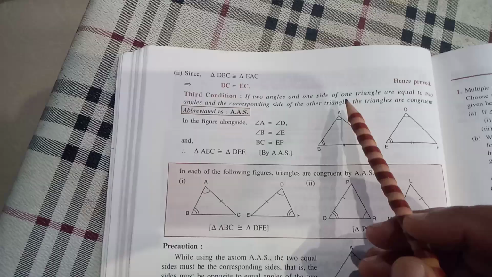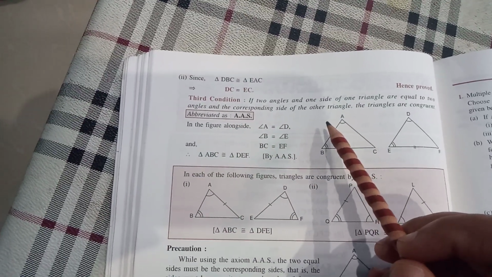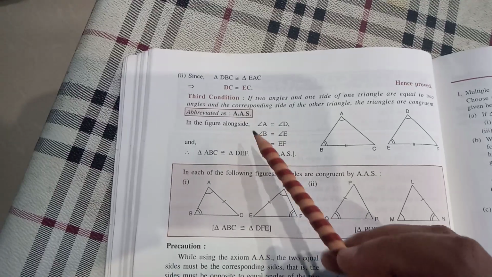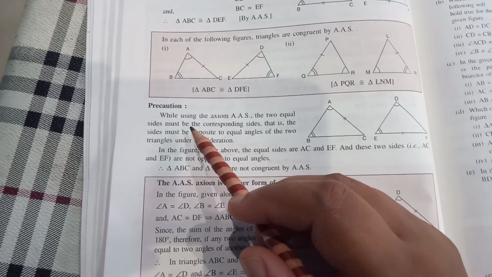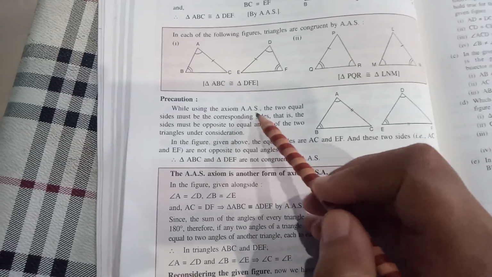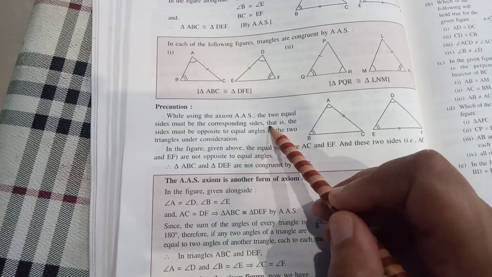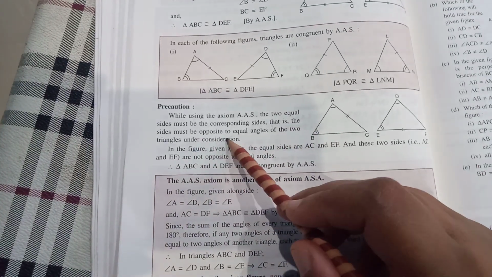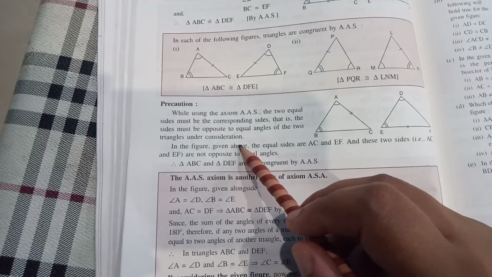Third condition is, if two angles and one side of one triangle are equal to two angles and the corresponding side of the other, then again the triangles are congruent, AAS property. Now in this third property you have to take quite a precaution that while using the axiom AAS, the two equal sides must be the corresponding sides. That is, the sides must be opposite to equal angles of the two triangles under consideration.